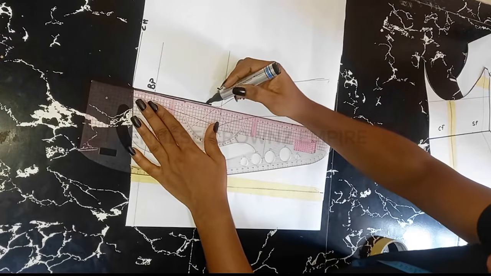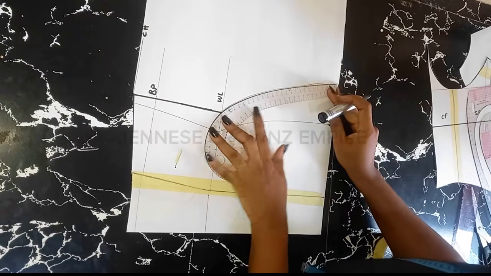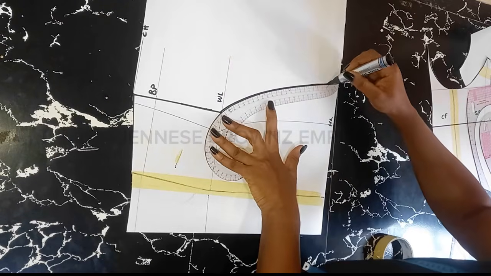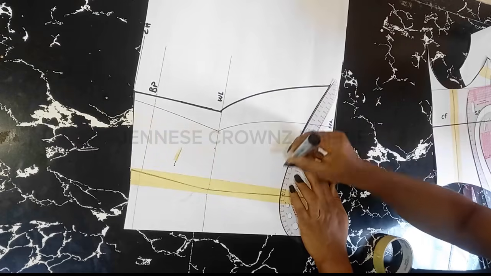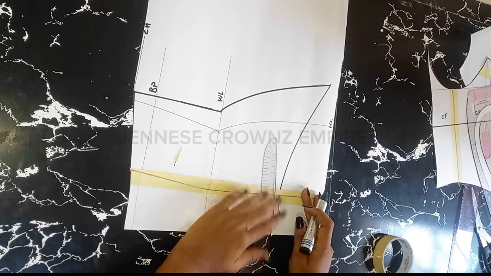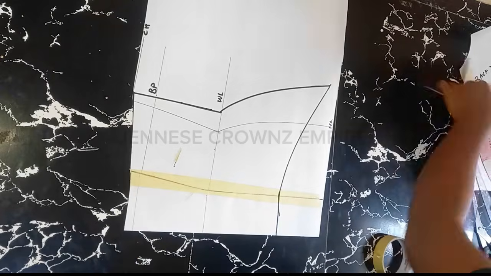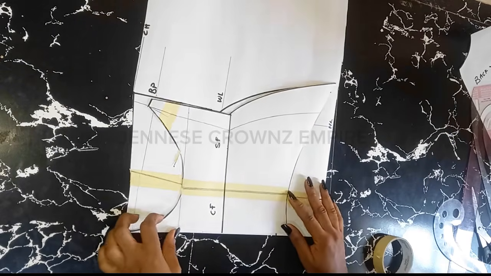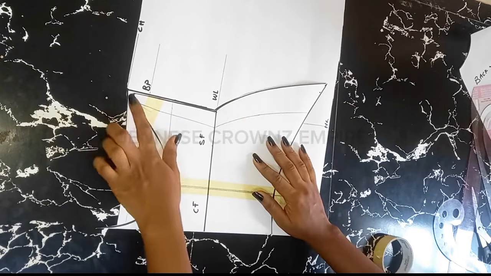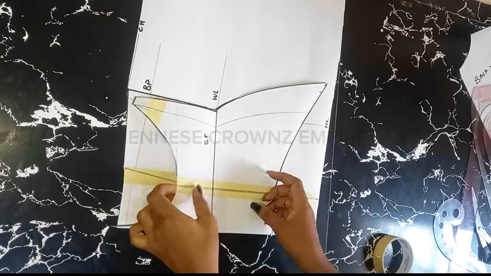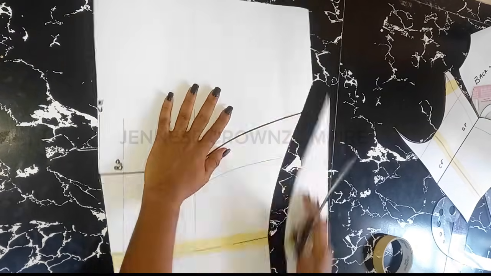All right, so this is what I did. I'm just following the lines I created with my marker. Then I'm using my curve rule to get this curvy part here. Then I'm going to place my curve like this to get this curve here at the center. Then connect it all the way to the center back. Okay, so this is it. You see this, the front piece and the side piece, they are the same size, and the sides of the back and front align. So I'm going to cut off my back piece like this.